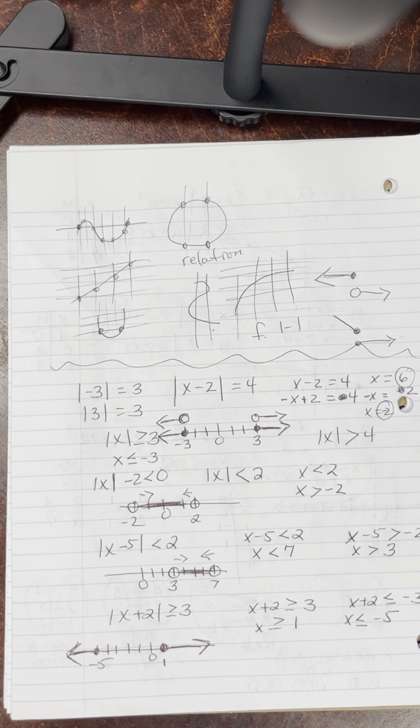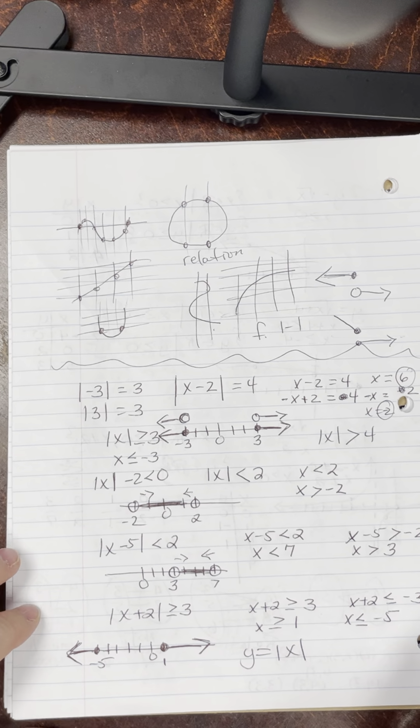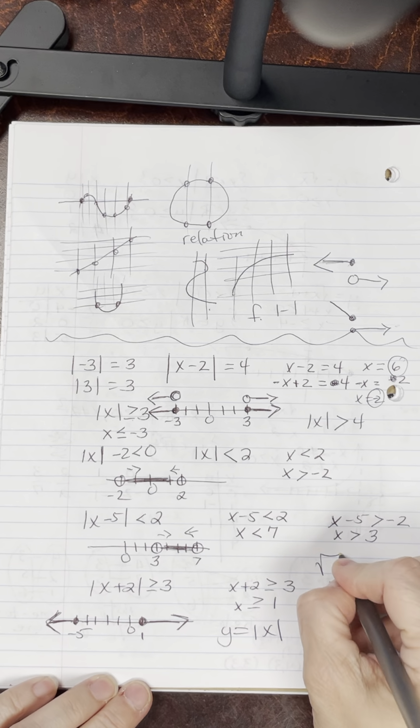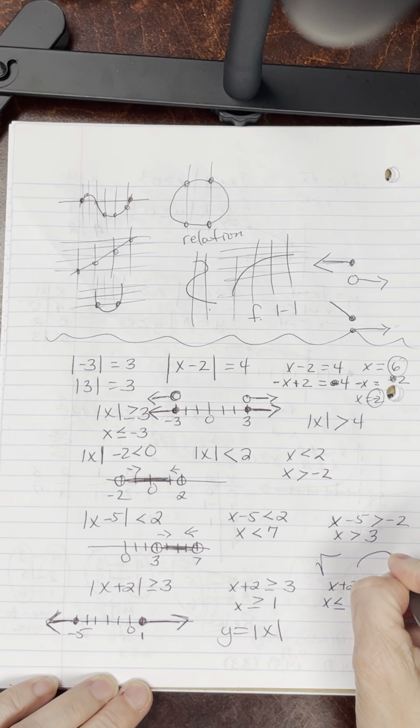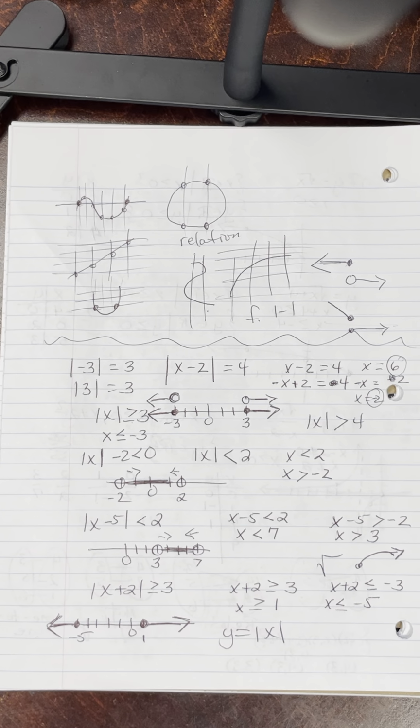Example 4, sketch the graph of y equals the absolute value of x. It's like before when we did square roots, we knew they graphed curves. Sorry, that's lousy, it should have an arrow. So a starting place and an arrow. When we graph absolute values, I need to know that it basically graphs a V each and every time.